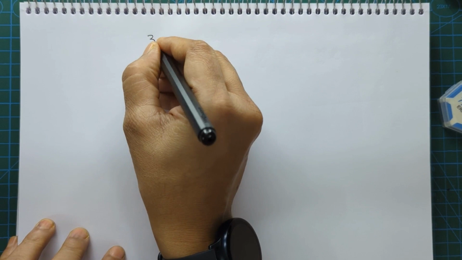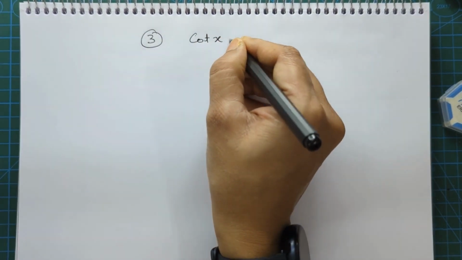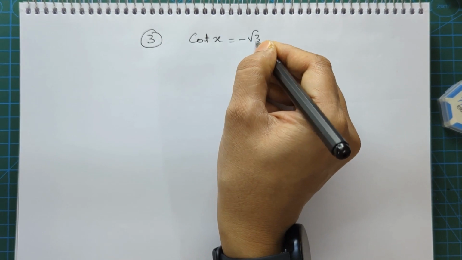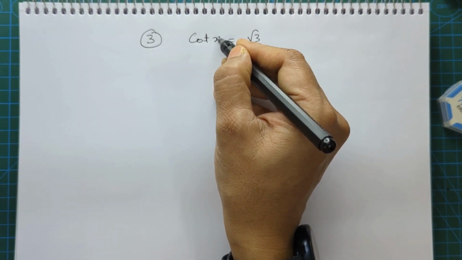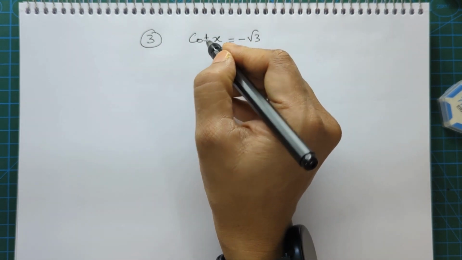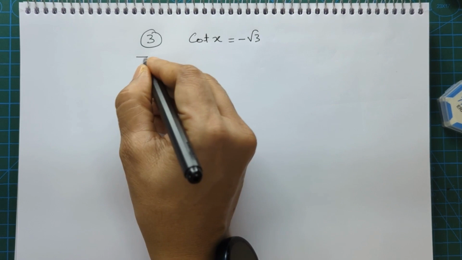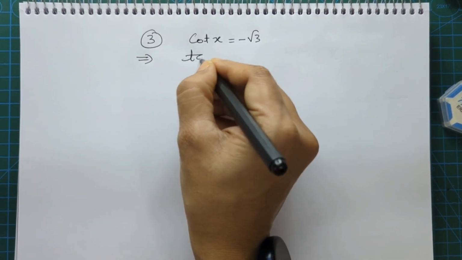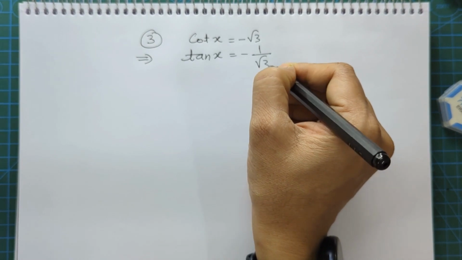Exercise 3.4, third question: cot x is negative root 3, and we are supposed to find its general solution as well as principal solution. Since we don't know any theorem related to cot, we have to convert this to tan. Cot is 1 by tan x. On reciprocating, we will get tan x is negative of 1 by root 3.